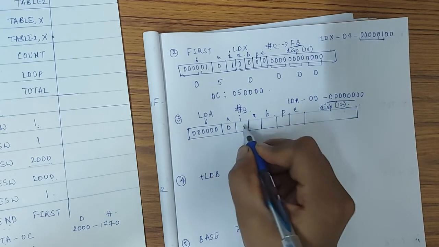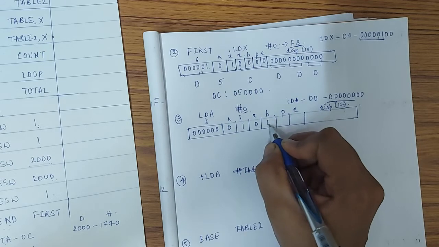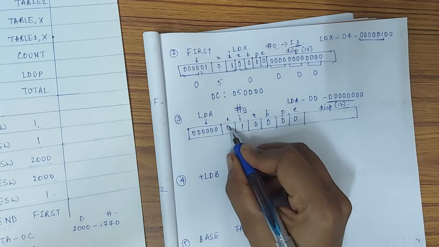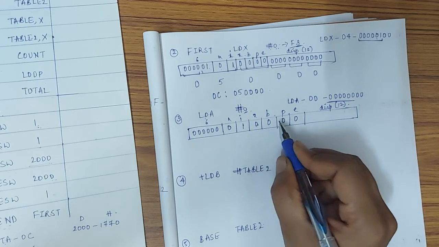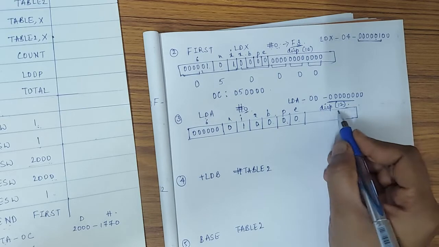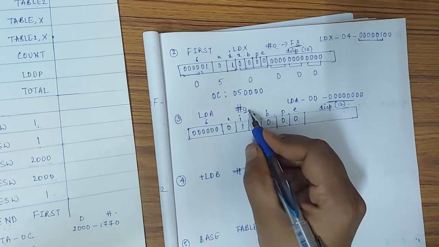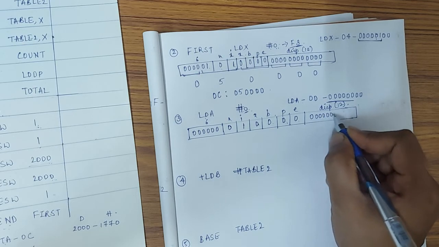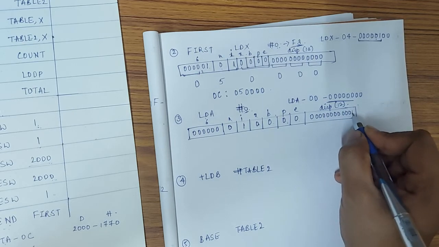What is this? 0, 1, 0, 0, 0, 0. It is only immediate addressing mode. It is not indirect, not indexed, and doesn't use any of the counters. It's not format 4. And what is the displacement value? It's just the immediate value, so it is going to be 0. Okay.